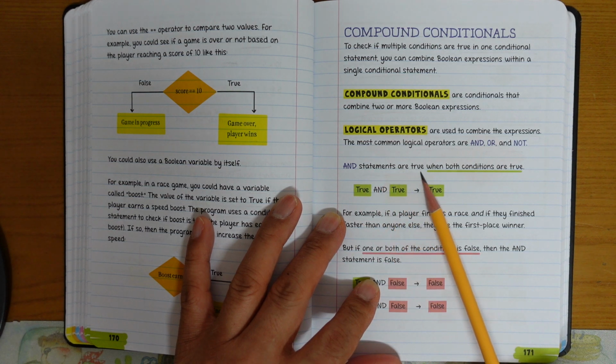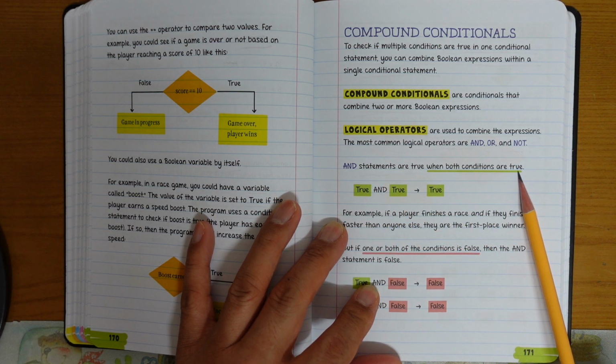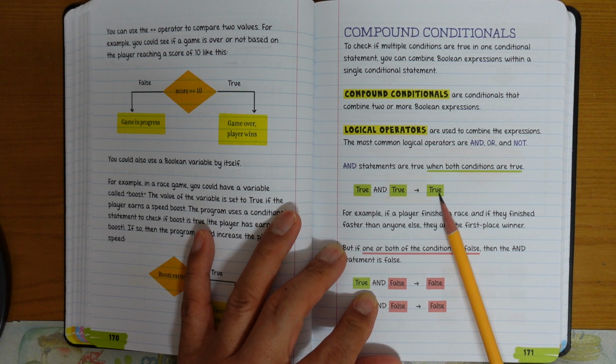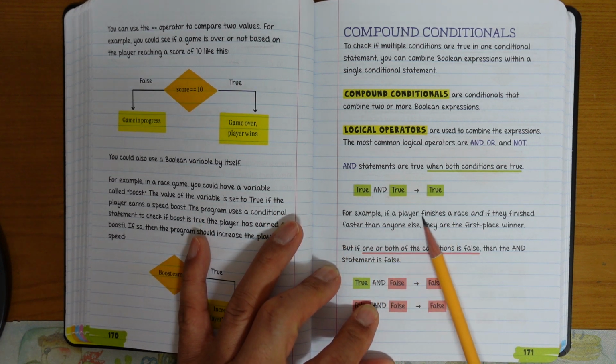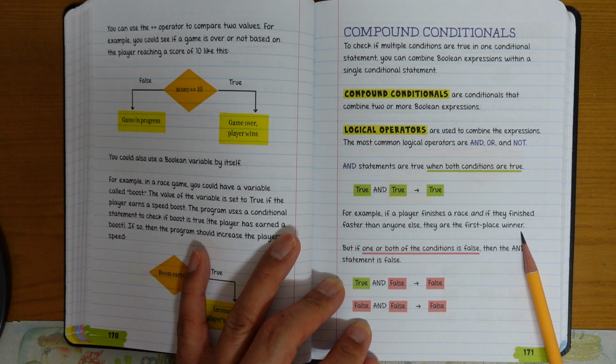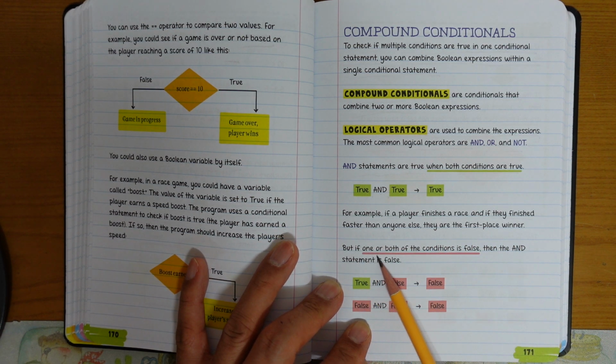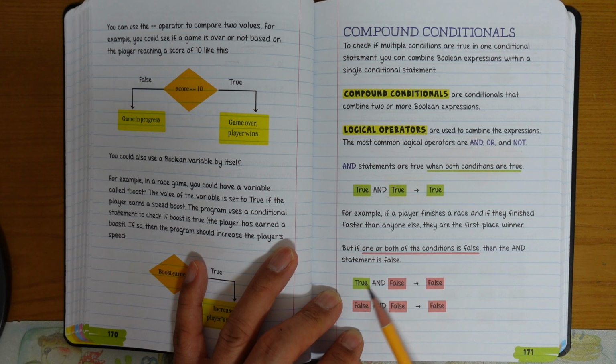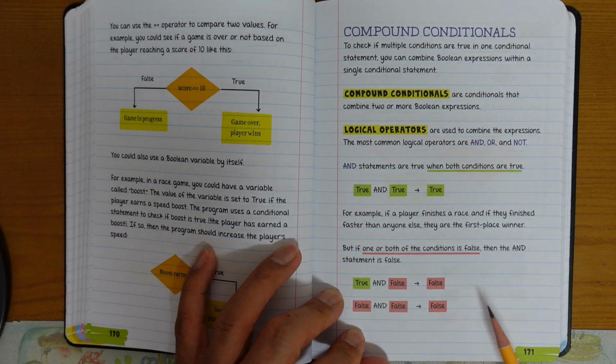And statements are true when both conditions are true. True and true, true. For example, if a player finished a race and they finished faster than anyone else, they are the first place winner. But if one or both of the conditions is false, then the and statement is false. True and false, false. False and false, false.